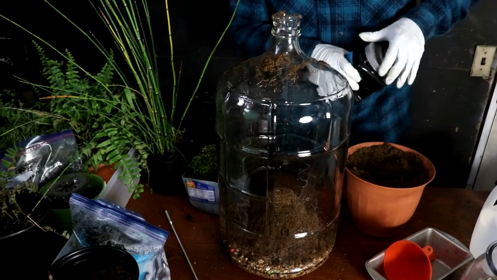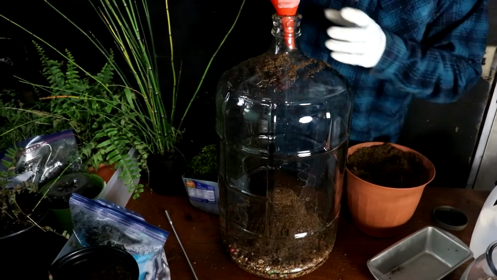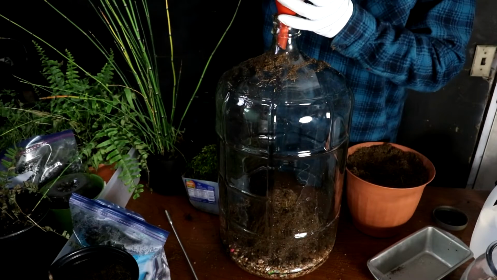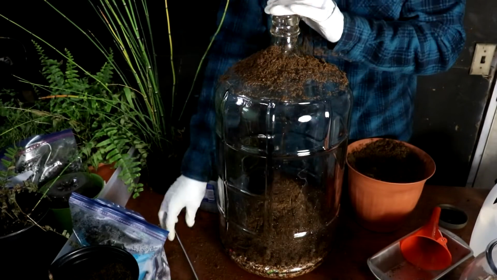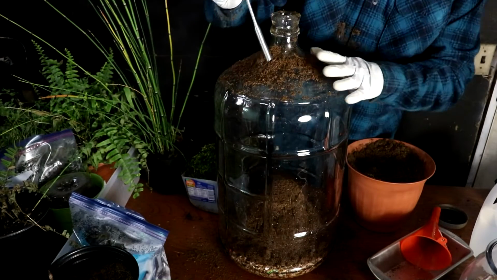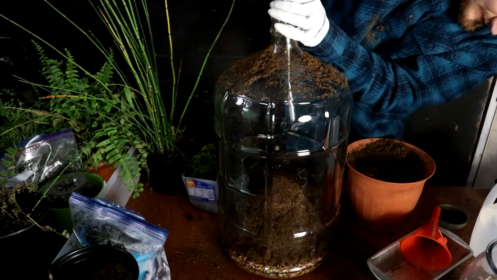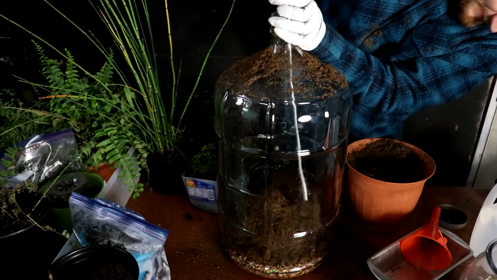So now I need to add a layer of charcoal. Charcoal is also pretty good to use in terrariums because it absorbs odors and toxins quite well. I have a little tool here that I can use to reach in and move things around. If I wanted to pick up some of this peat moss, I can.